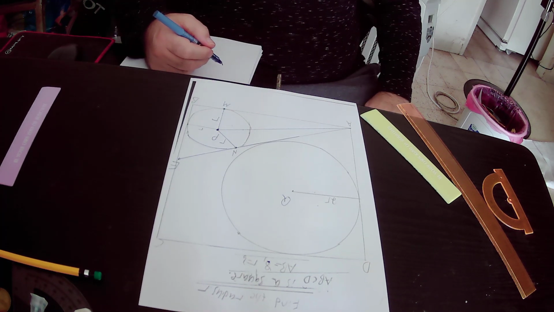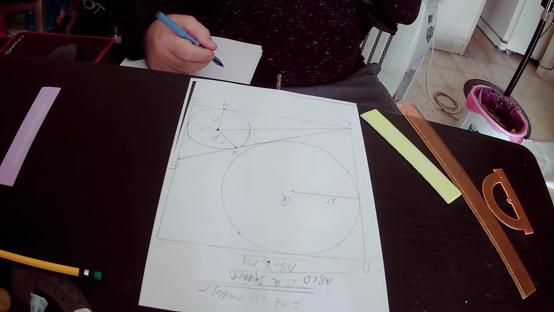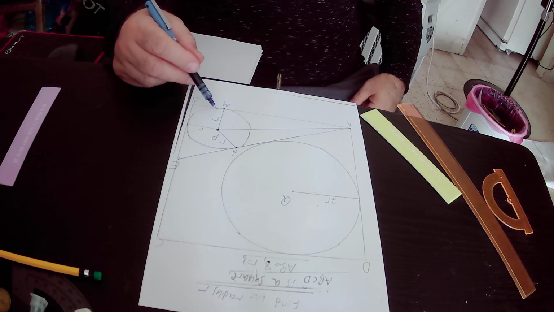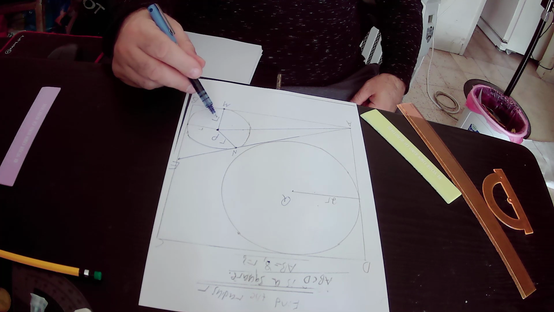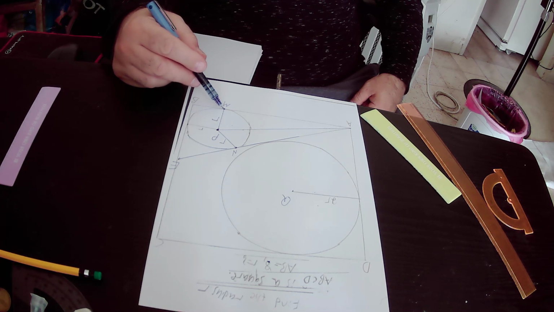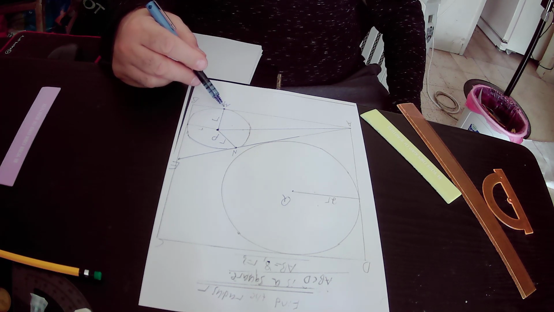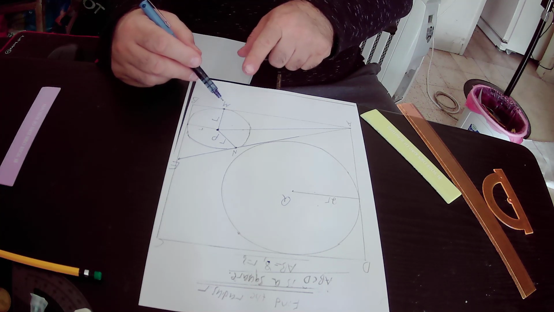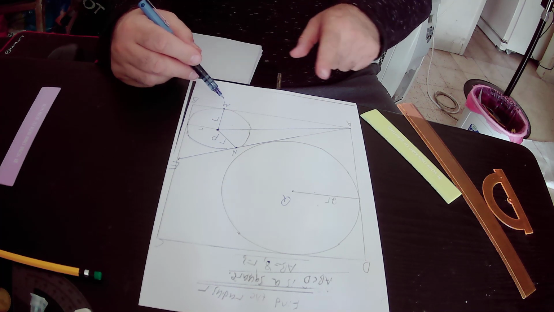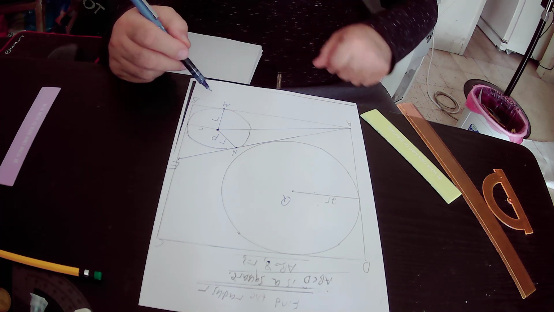And this radius is drawn to the point of tangency, that is to say point M. Point M is the point of tangency of tangent AB.